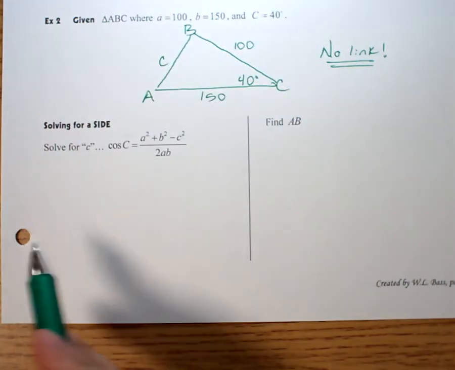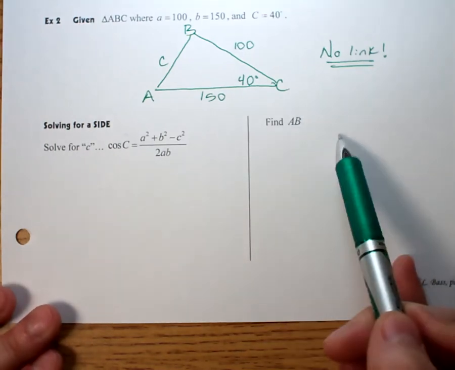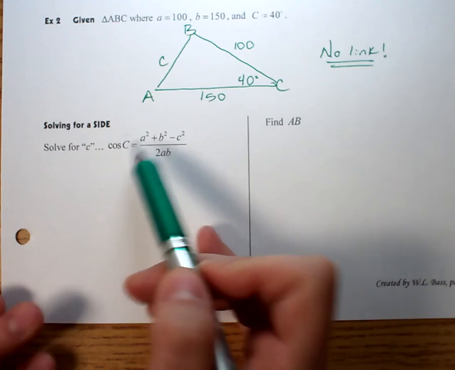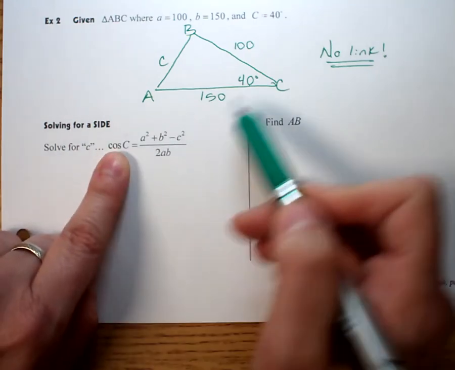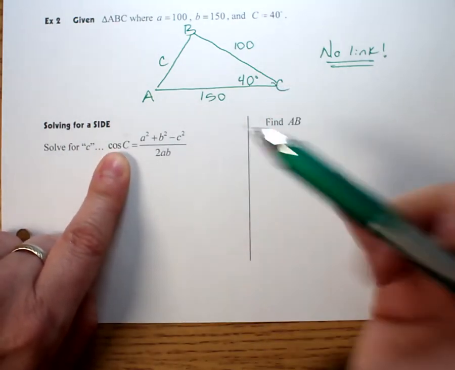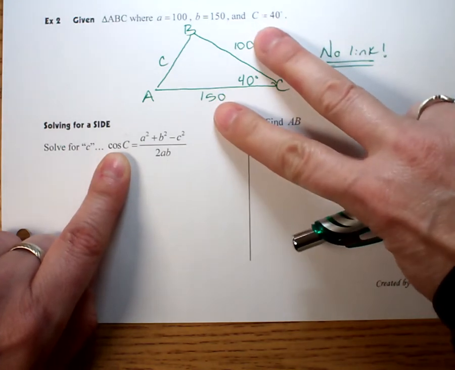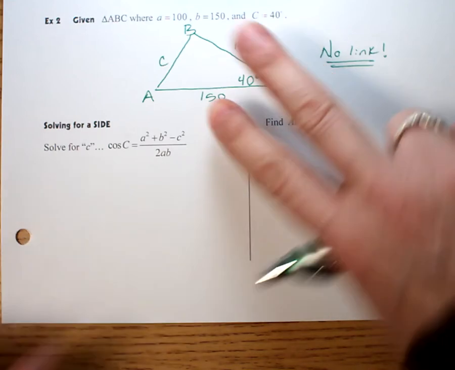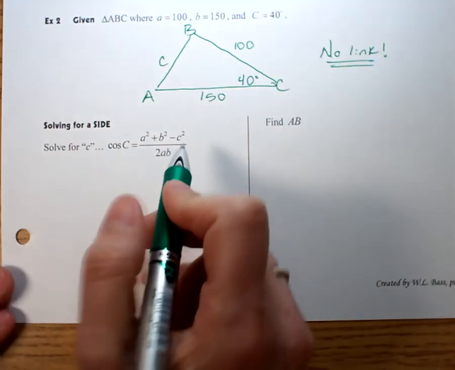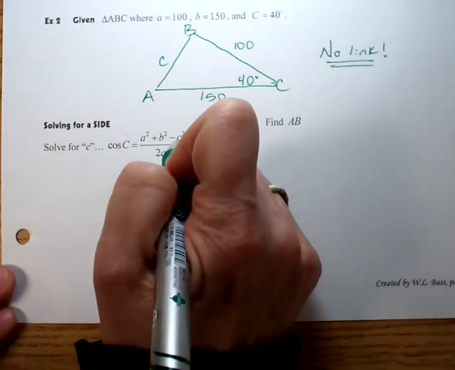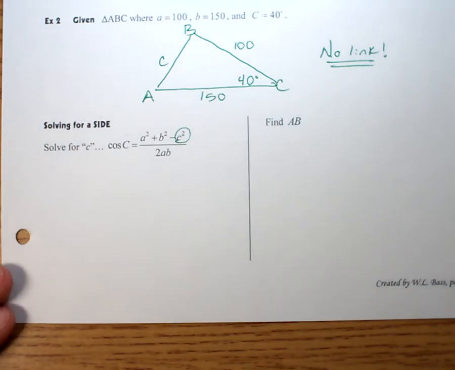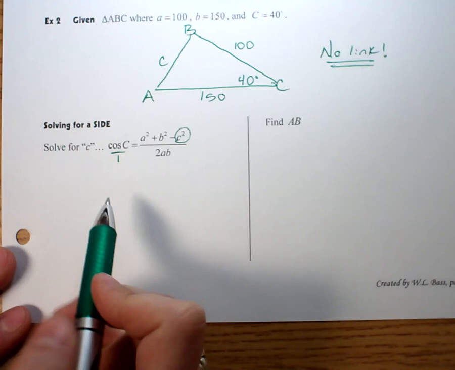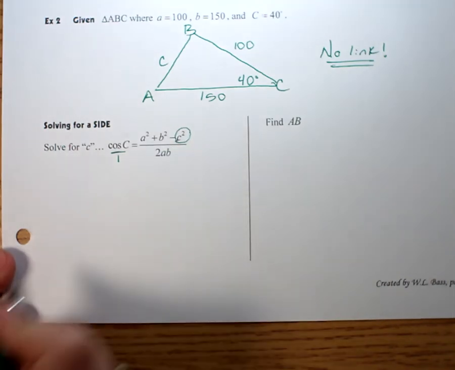Okay. Before I jump into this computation, I'm going to come over here and I'm going to take this problem. Notice that I've grabbed my formula that revolves around angle C. If I put my P fingers on there, that would give me my A and my B and my 2AB. So what we want to do is solve this equation so that we can get the C all by itself. First thing that we're going to do is picture this left side over 1. Think a nice cross multiplication.